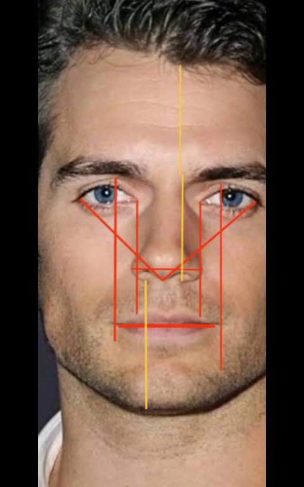Then talking about the overall facial proportions, while it does have this perfect mid-face ratio, it's very edge to edge when it comes to the overall facial proportions. If it was a millimeter to this side or that side, it would have been ideal.